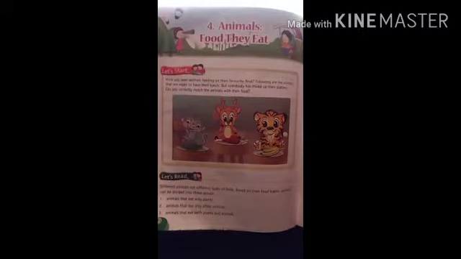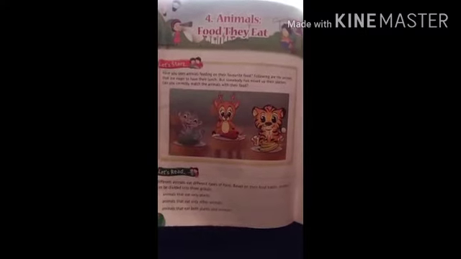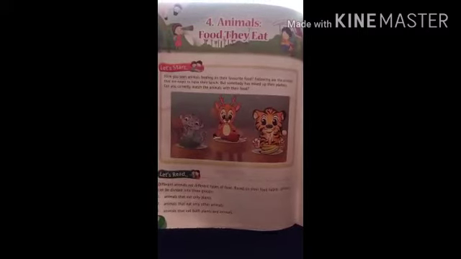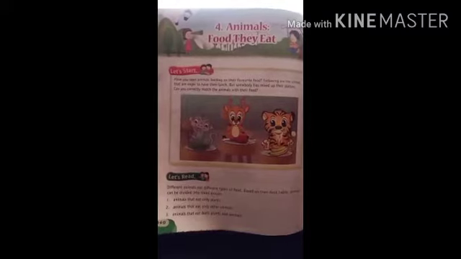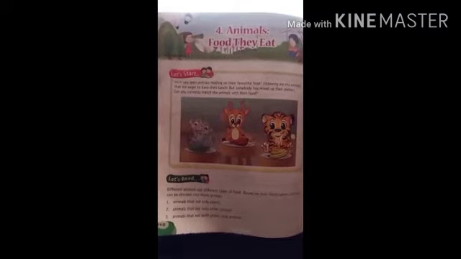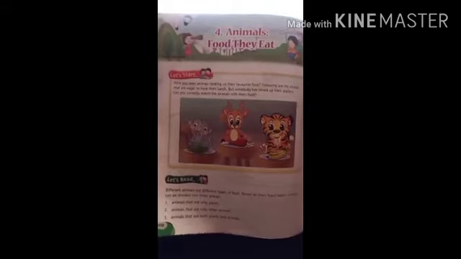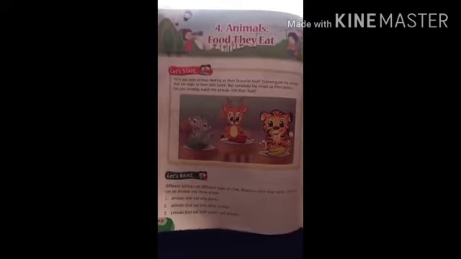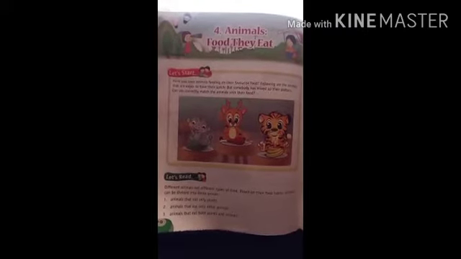Welcome students. Today we are going to take lesson 4 from science subject class 3, which is about animals and the food they eat. In the picture we will find three different types of animals with three different food habits. In this lesson you will be learning about the different types of food habits of different animals. With the help of the given picture, we can easily identify them.